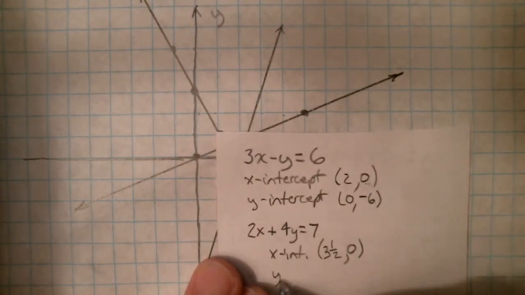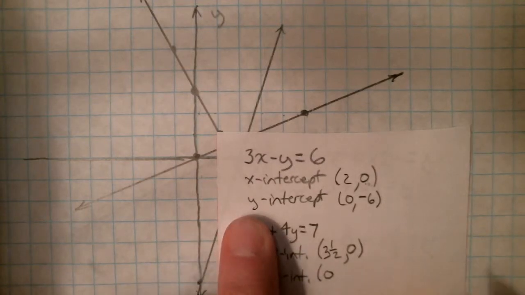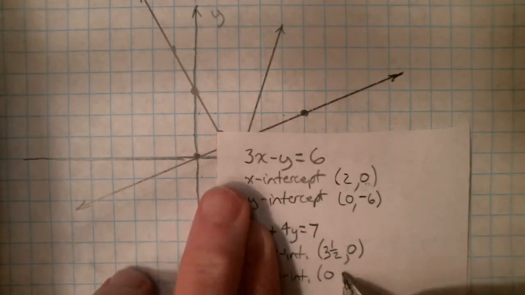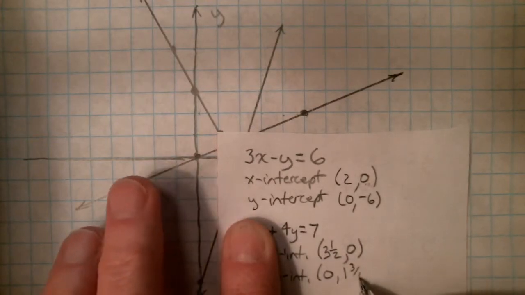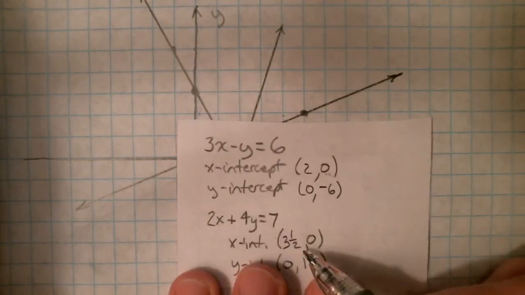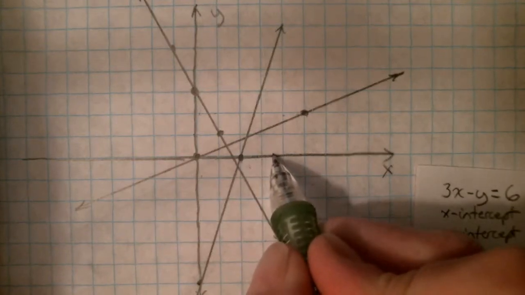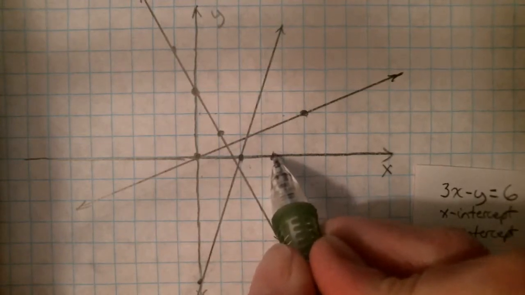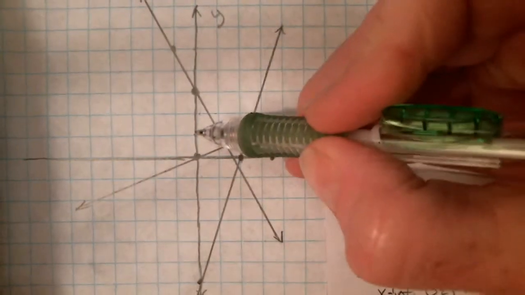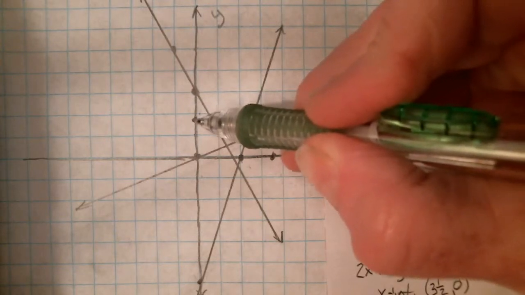All right, now let's do my y-intercept. I'll let x be 0, and then I'll solve for y. Well, y is going to equal 7 over 4, or 1 3/4. That's not hard to graph either. All right, so let's find these numbers. So when x is 3.5, y is 0, so 1, 2, 3.5. All right. And then y is 1 3/4. So on the y-axis, 1 3/4 would be right about here.